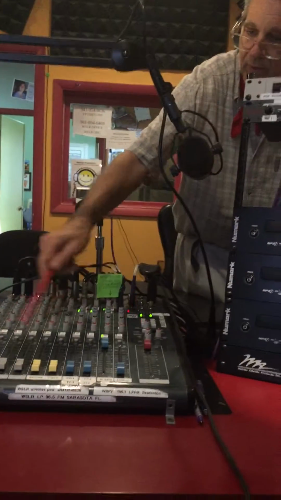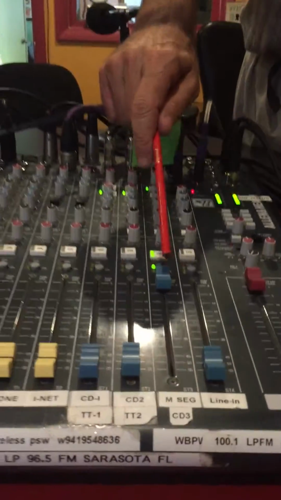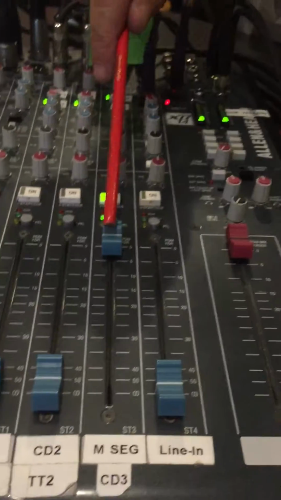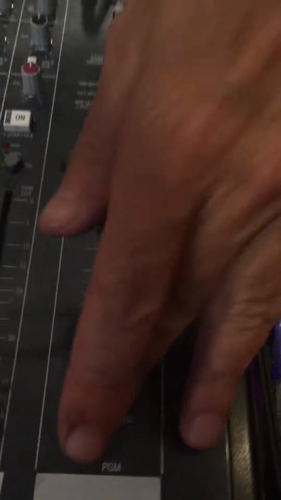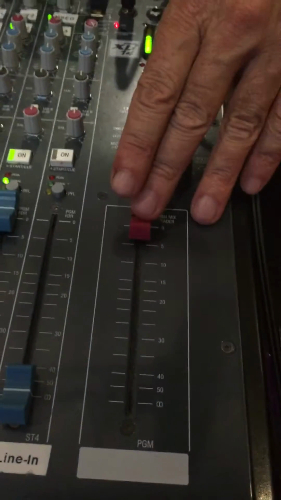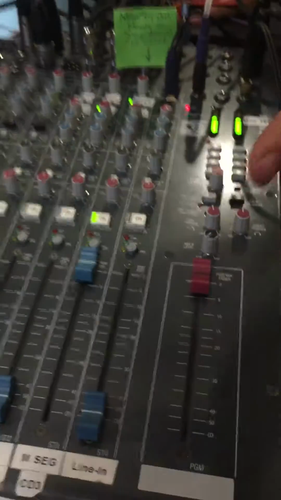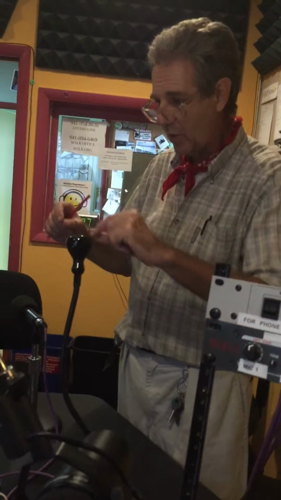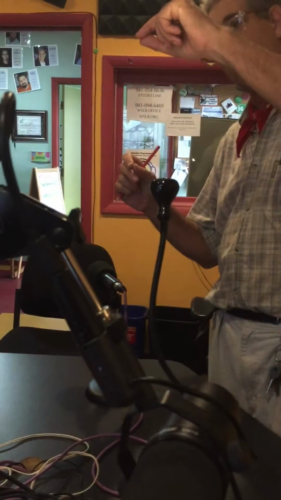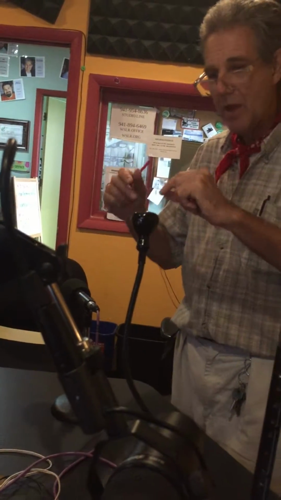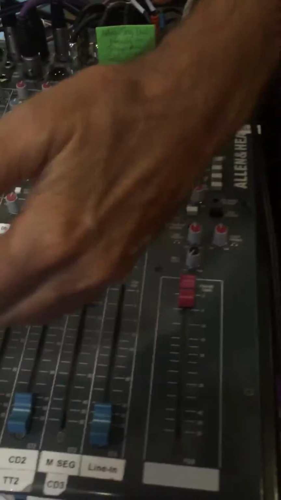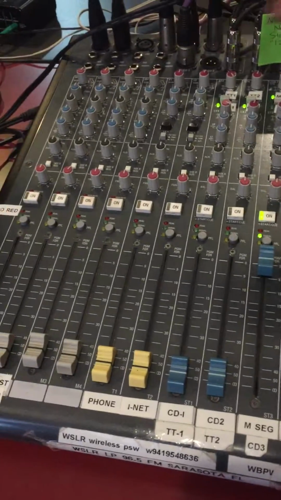So this board controls and decides what goes out. What determines what goes out is what's pushed up. Right now what is pushed up is this fader, so this is sending our signal out. This is the master. The red is the master. Just leave it up all the time, never touch it. Radio boards are designed differently than sound boards. If you run a band, you bring it up a little, maybe a little more, down a little, whatever. But radio boards are normally designed to run things all the way to the top.